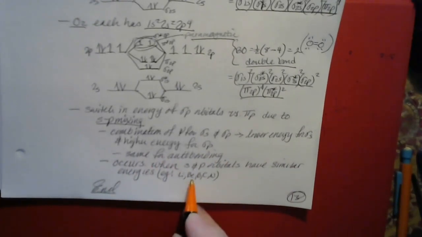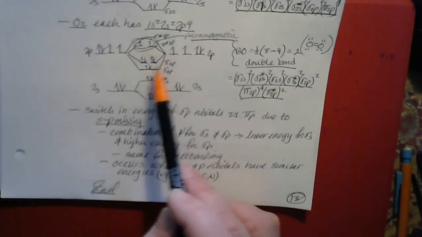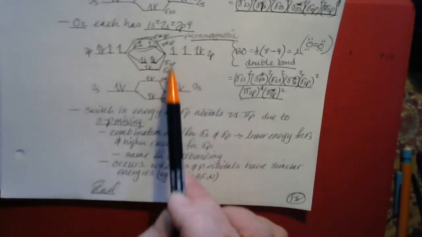So for things like lithium, beryllium, boron, carbon, and nitrogen, but not for things like oxygen and fluorine and stuff like that. But again, I wouldn't expect you to know which are which. I would draw the actual molecular orbitals for you and have you fill in the electrons. And also you might have to fill in the names of the molecular orbitals, but that shouldn't be too difficult.